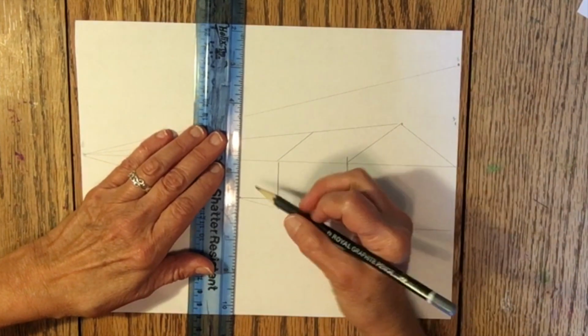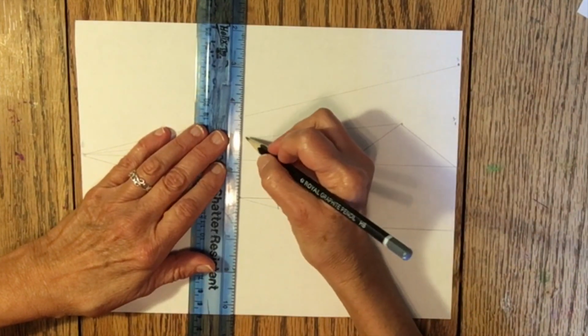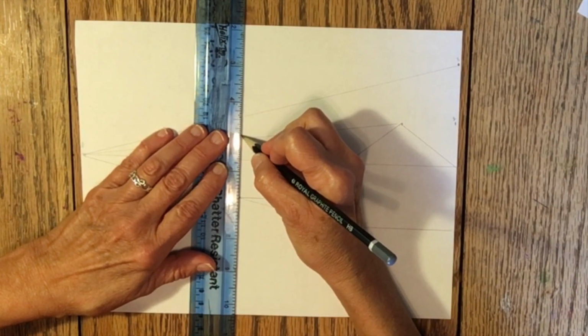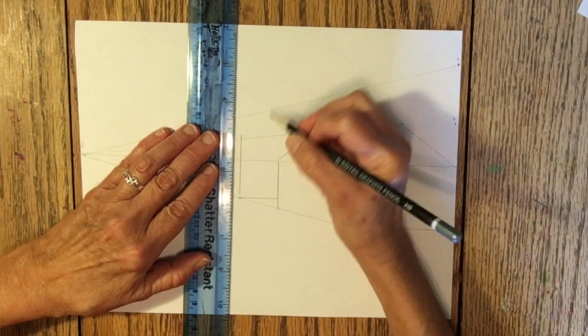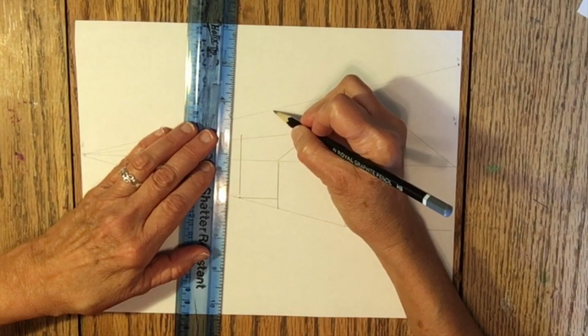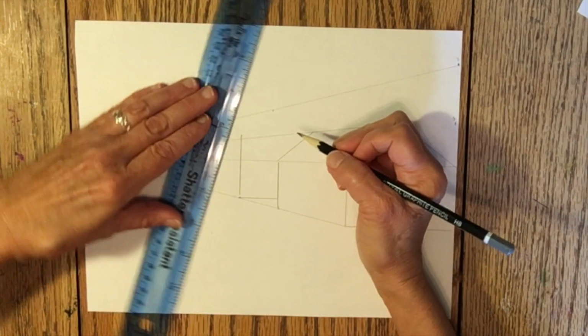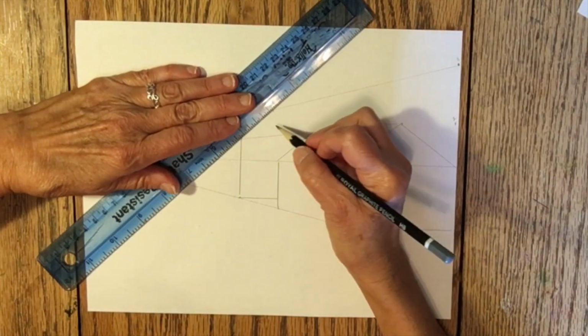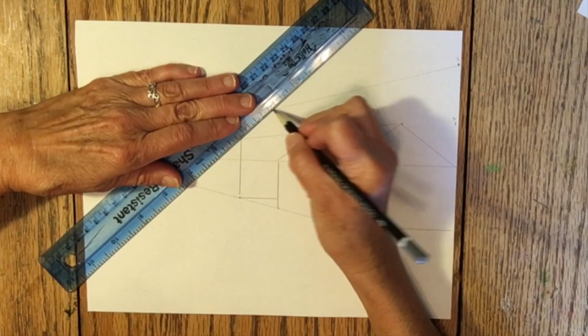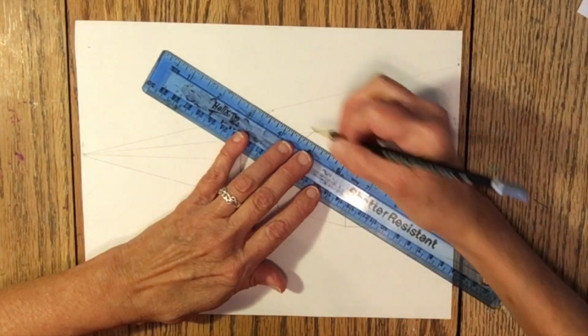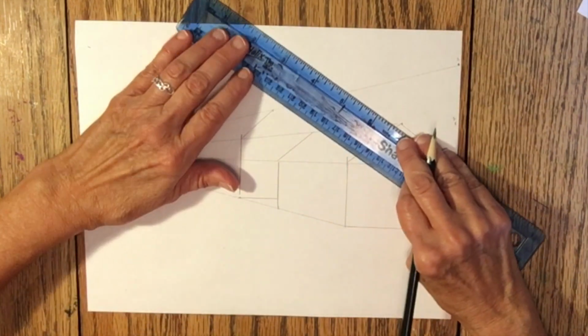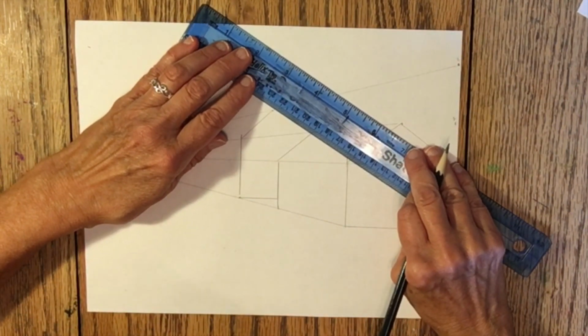So now basically what I do is I fit that underneath this line. So the peak of the roof would come up to here, and so I would draw it there. And then I want the peak to be even, so try to make it even.